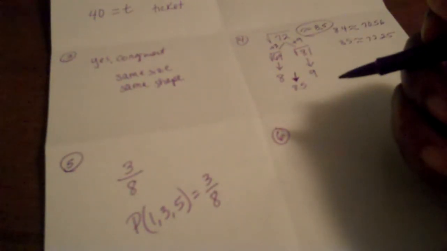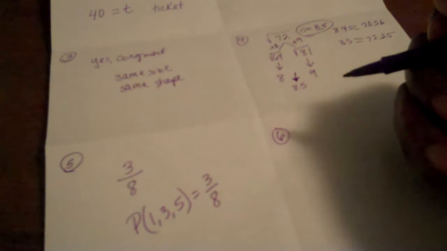In question number 6, it says scientific notation is a way of expressing very large or small numbers. Take the number 8 million. You can simplify this using the scientific notation by writing 8 times 10 to the 6th power. Notice that the first number, in this case 8, is a number more than 1 but less than 10, and the second number is always a power of 10.